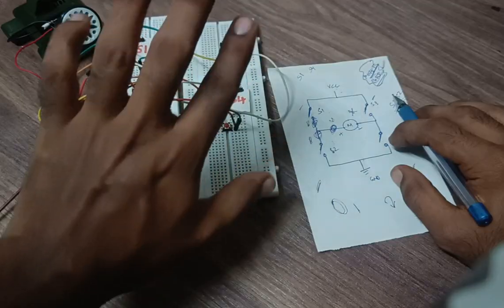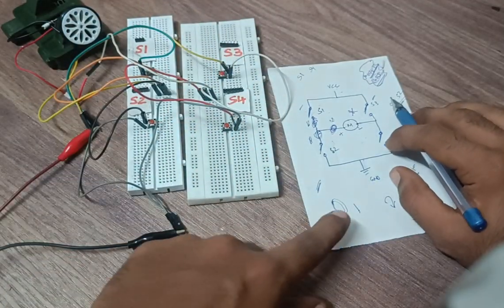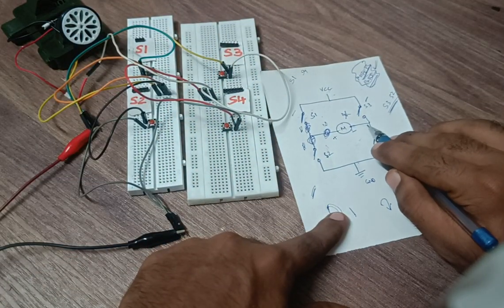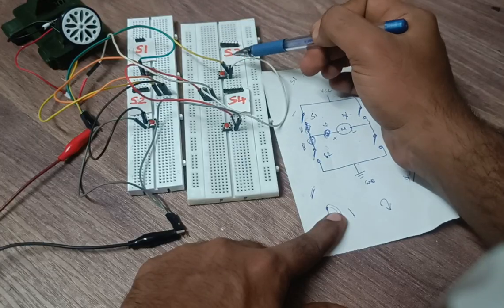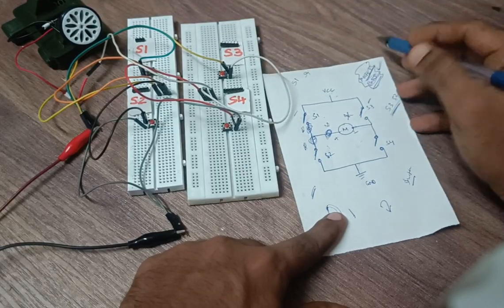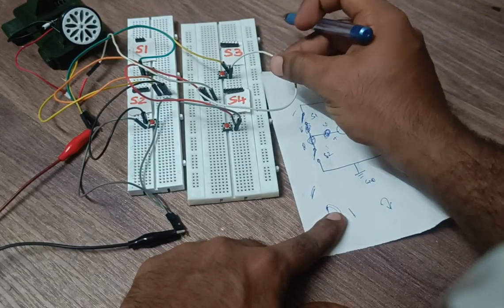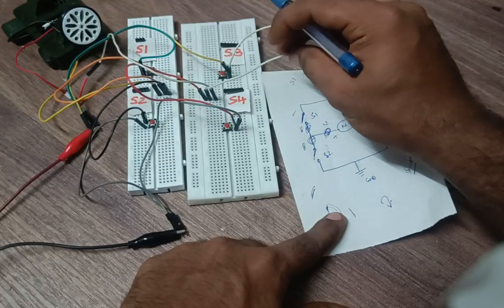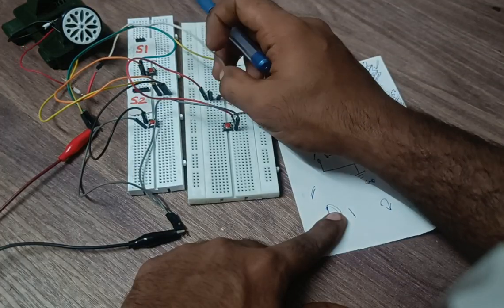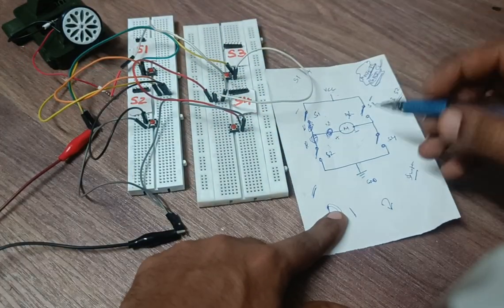Same here, I have made the connection simple. Instead of cutting the wire and connecting it back, I have connected S3C. It's coming from VCC, and from the second connection it's going to a common node. From there the motor is getting a terminal, this one.